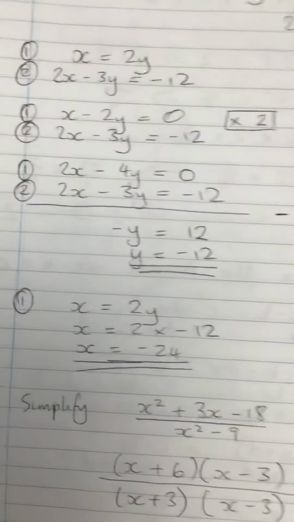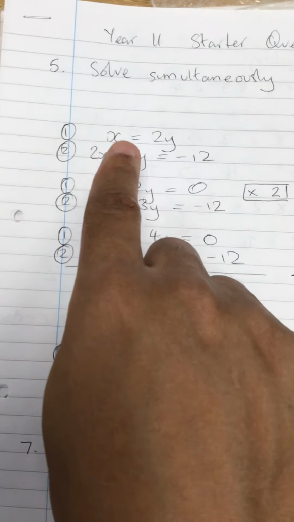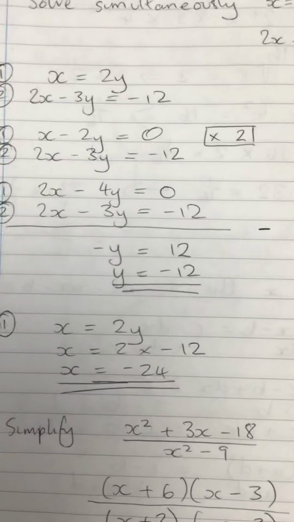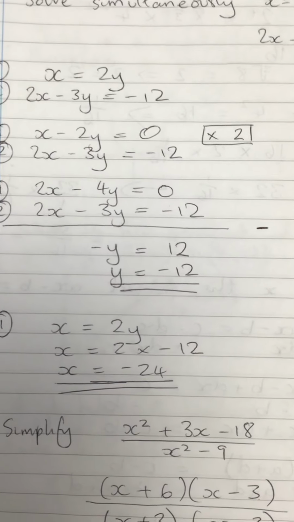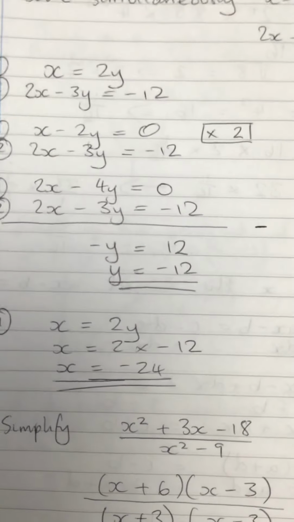And then I just take the minus 12 and I substitute it back into that equation at the top, the very first one. So now down here I've got x is equal to 2y, y is minus 12, minus 12 times by 2 is minus 24. Those are your two solutions, okay?